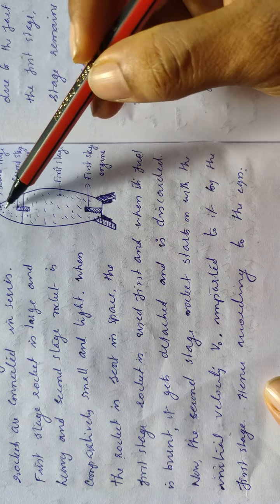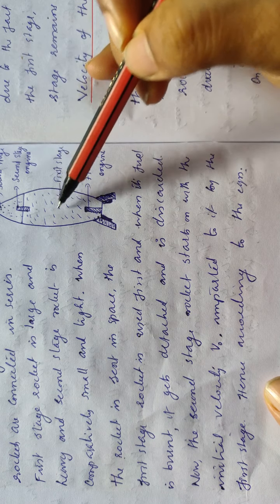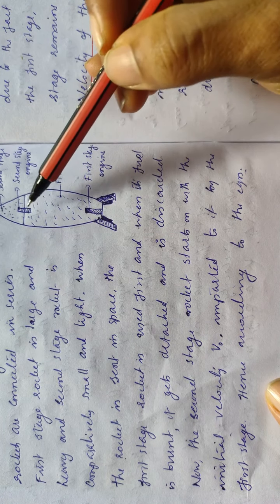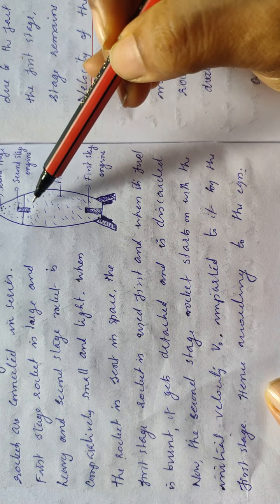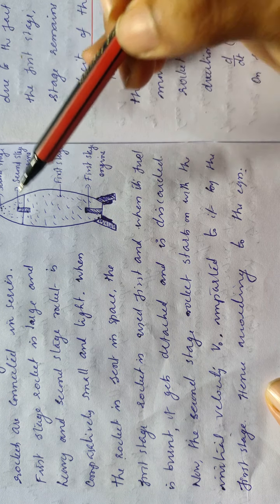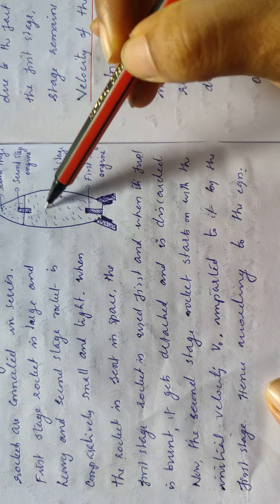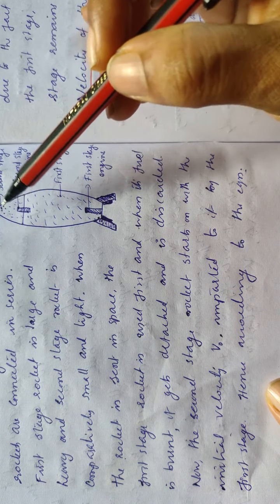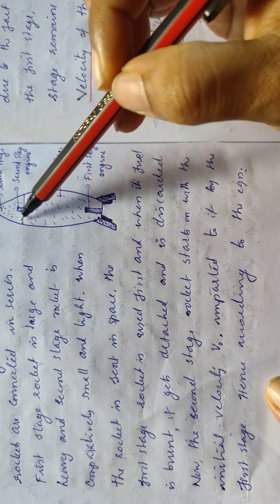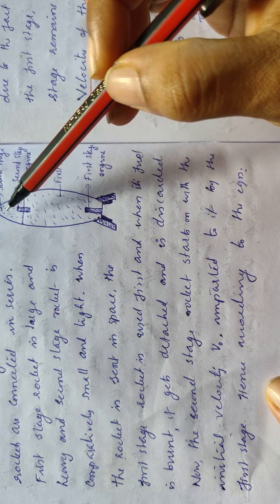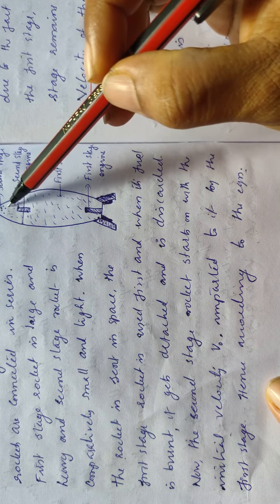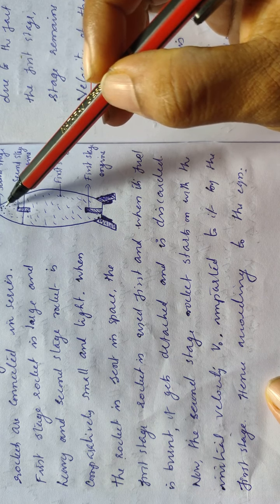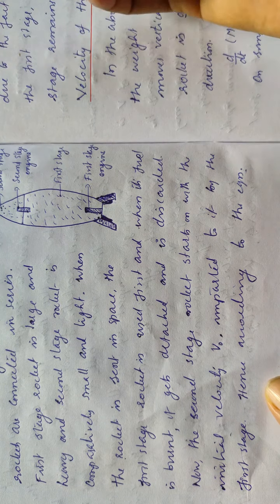After the complete combustion of the fuel in the first chamber, the rocket will acquire a velocity, which will be the initial velocity for the second stage of the rocket. With that high velocity as initial velocity, the rocket can again attain a very high velocity after the second stage.